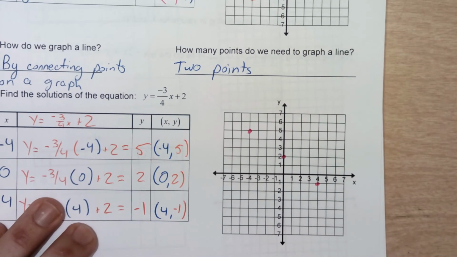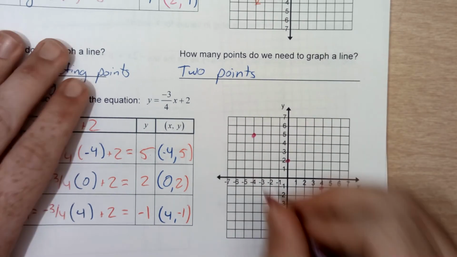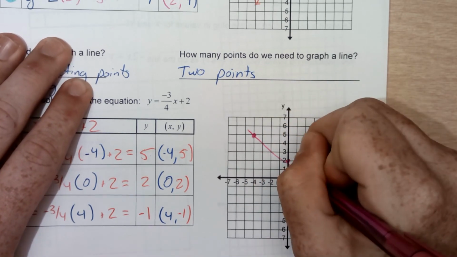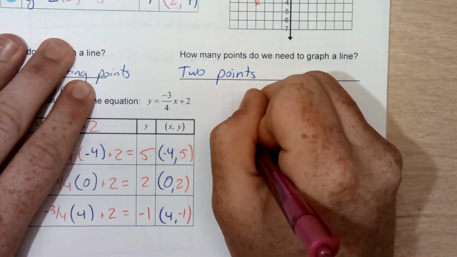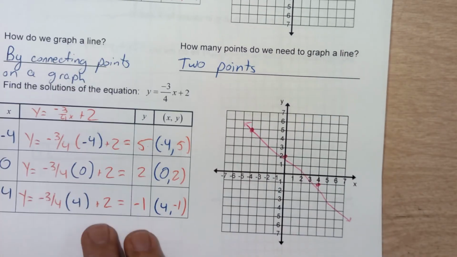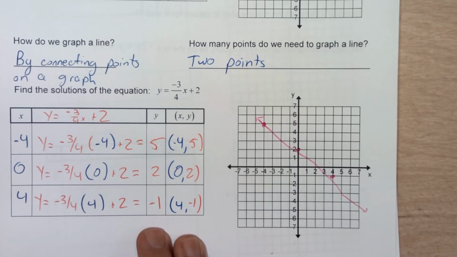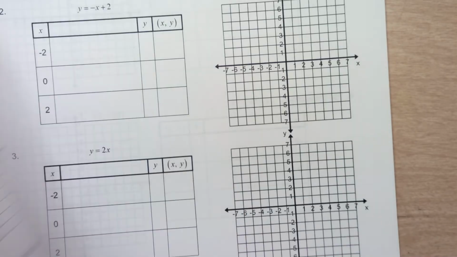Now what I should do is have a straight edge, but like I said, I do not have a straight edge super handy. So I'm just going to connect these dots. I just draw my line straight through the dots. And as you can see, that's why we use a straight edge. I was off, right? So that is a rough line. It should be straight, but that is what your line should look like for the equation of y equals -3/4 x plus 2.